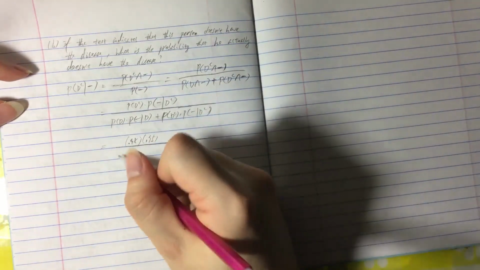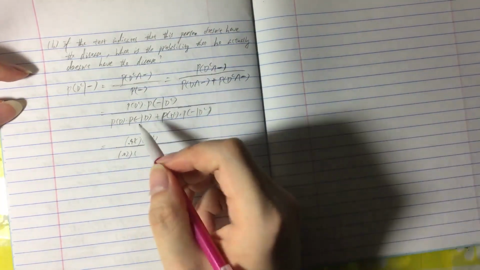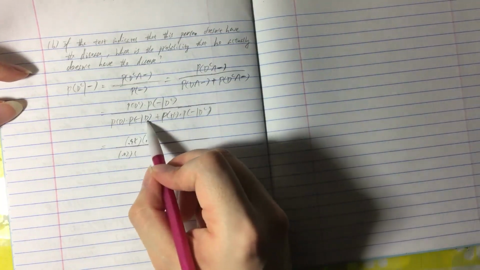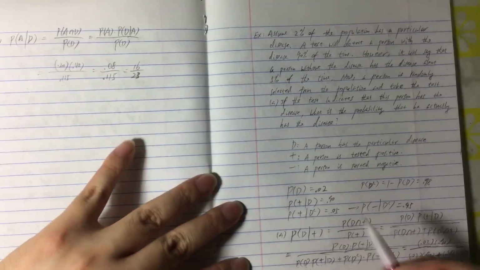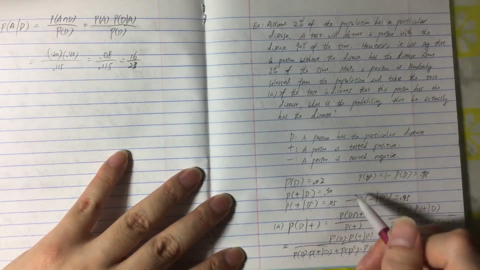On the denominator, the chance that a person has disease is 0.02. If the person has disease, what's the chance that he tests negative? We know that if a person has disease, the chance that he tests positive is 90%.